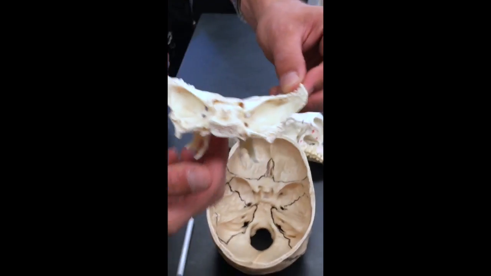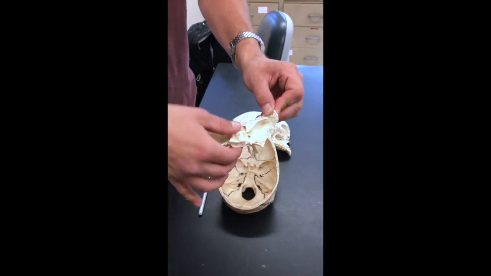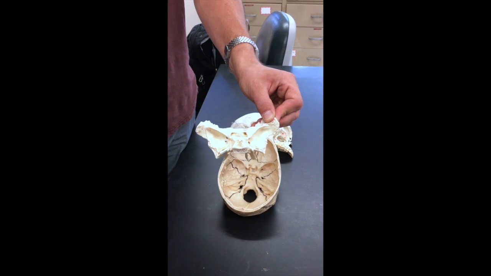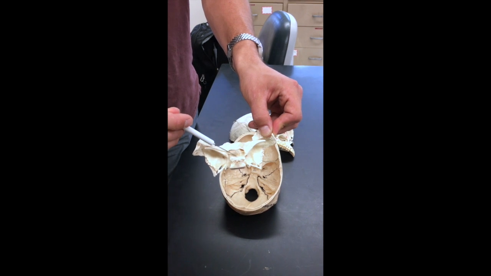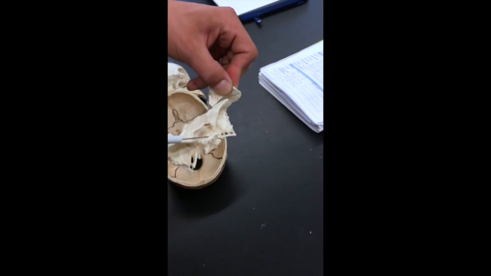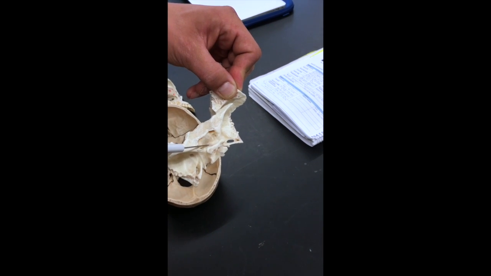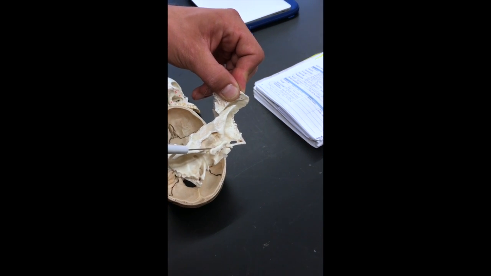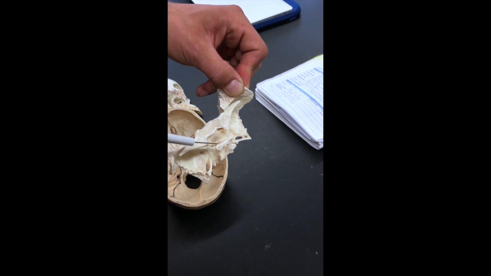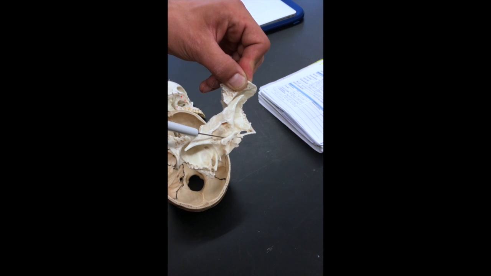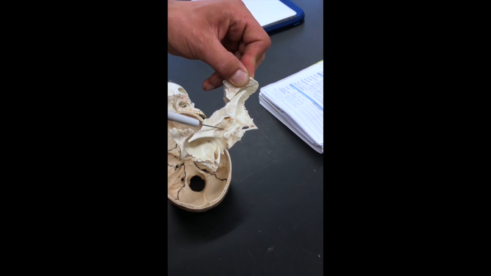Okay, so first off, the body of the sphenoid is just this whole central mass of the bone. Okay, that's the body of the sphenoid. Then we have our sella turcica, which is Latin for Turkish saddle. So you can imagine you can try and sit within this saddle here. Okay, the actual depression of the saddle is our hypophyseal fossa. Again, the hypophyseal fossa is the actual depression within that sella turcica.